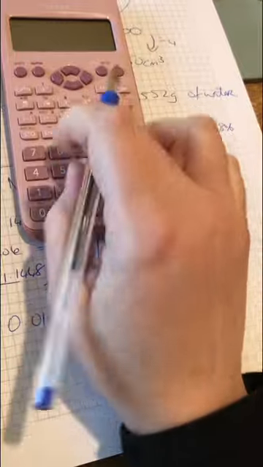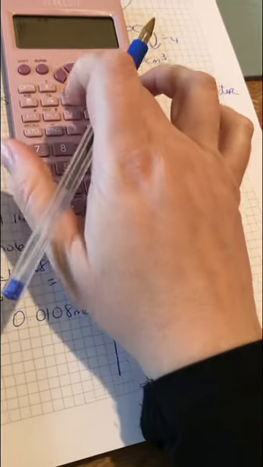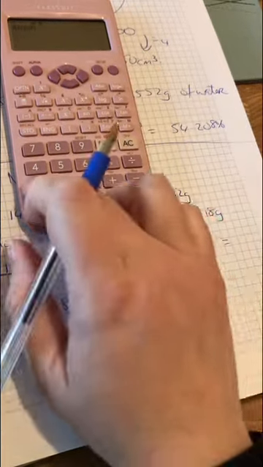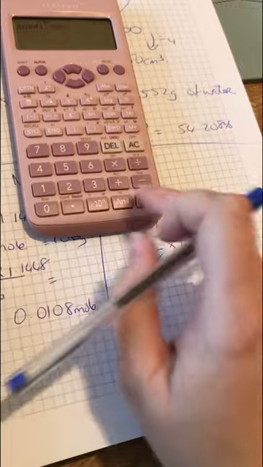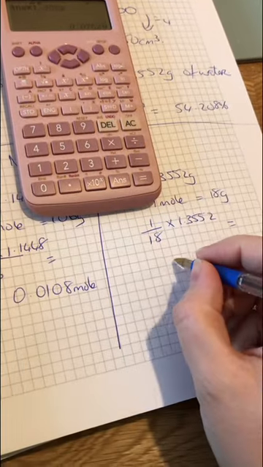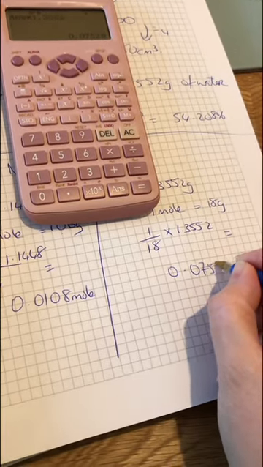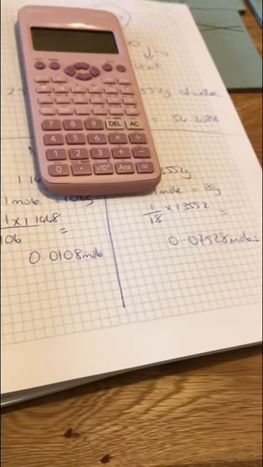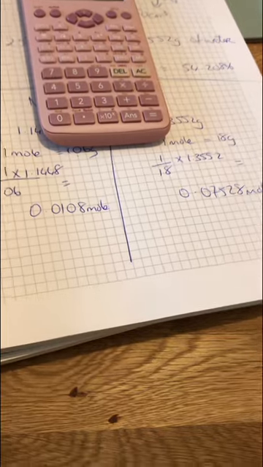And the next one then is 1 divided by 18, and that's multiplied by 1.3552, and that's 0.07528 moles. So now we have them both in moles. Now we have a ratio, but it doesn't look nice.